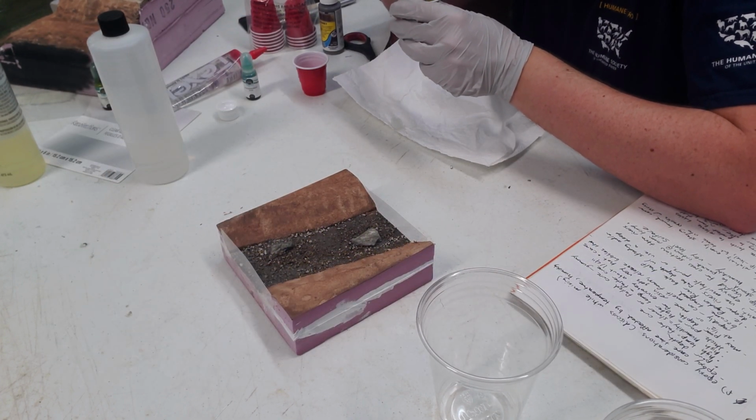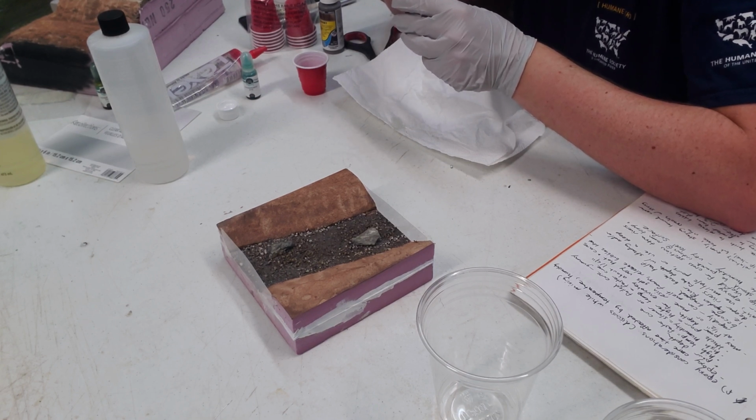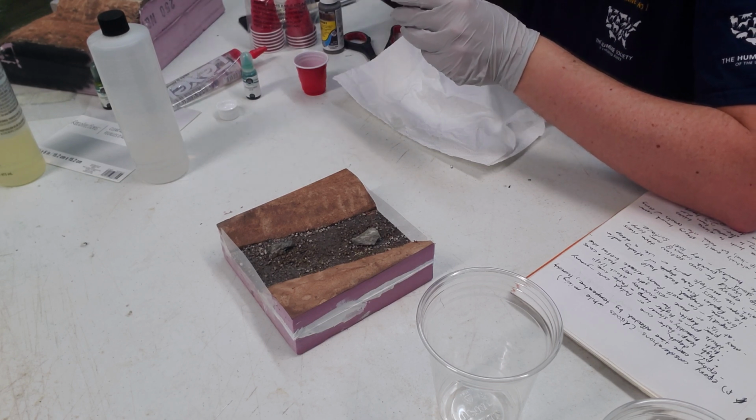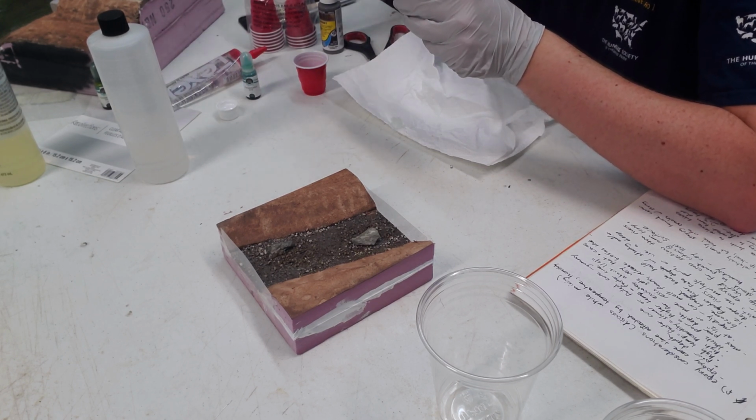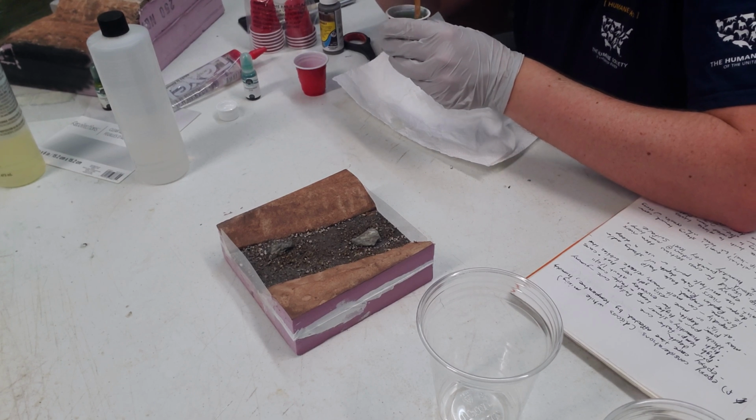And you could actually do three different pours, like have one that's almost opaque right along the bottom of the river, especially if you have a little bit of a bowl shape rather than flat, and then a slightly more translucent one, and then a clear one, and you could get a really cool effect that way.